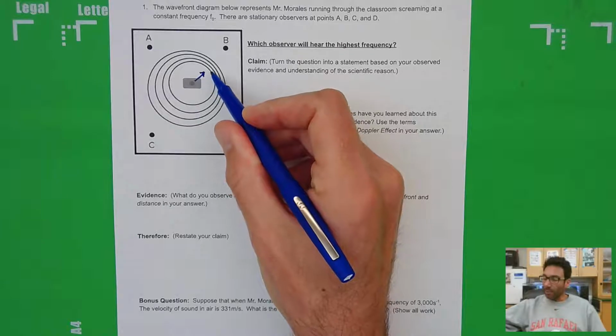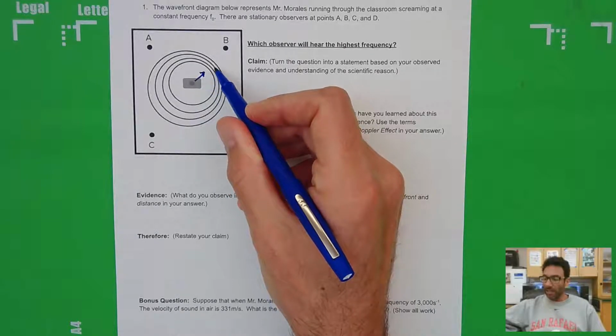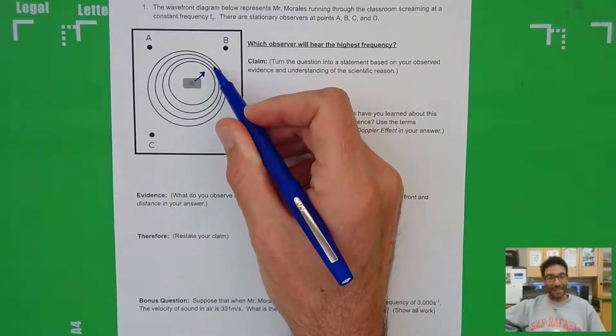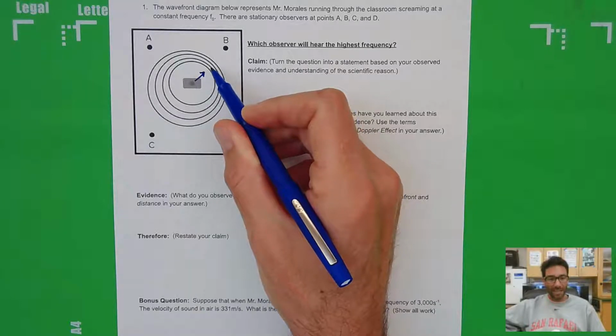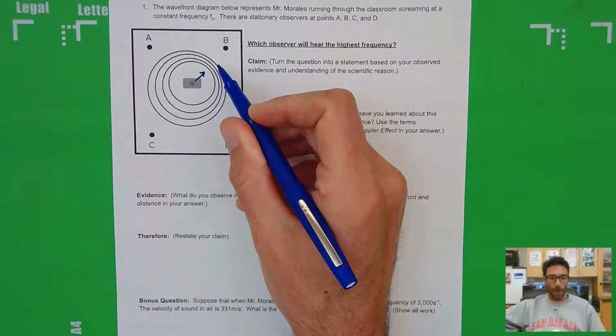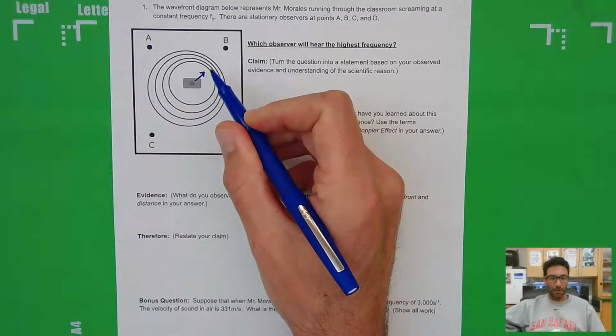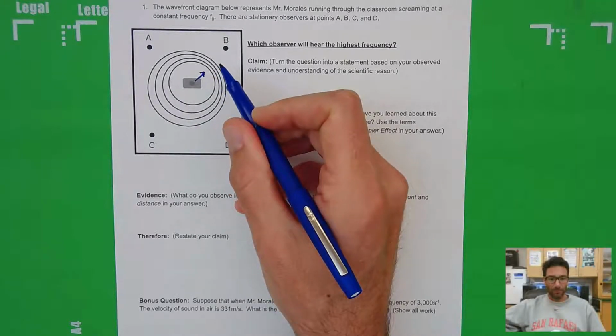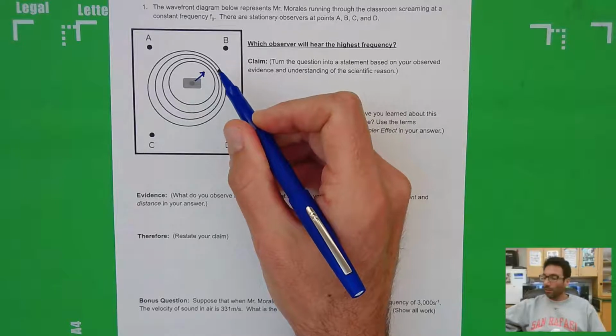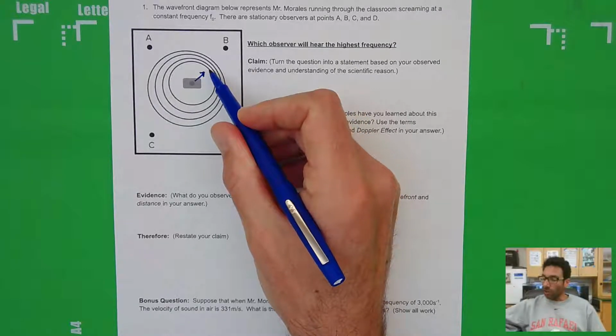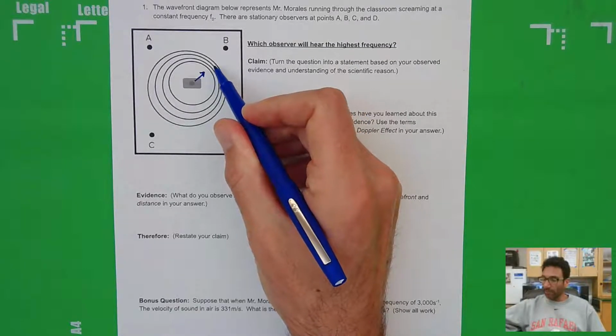Now, because the wave fronts are close together, that tells us that the wavelength is smaller. Each of these wave front lines represents a peak or trough in the wave of sound. So if these waves are closer together here, I am moving in this direction.